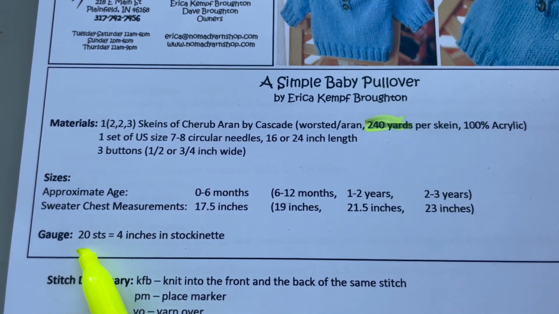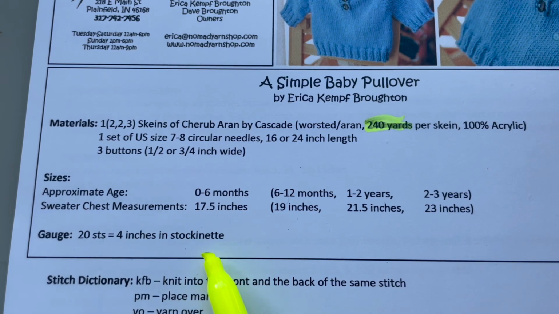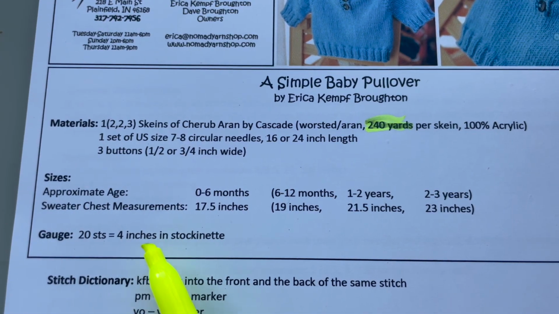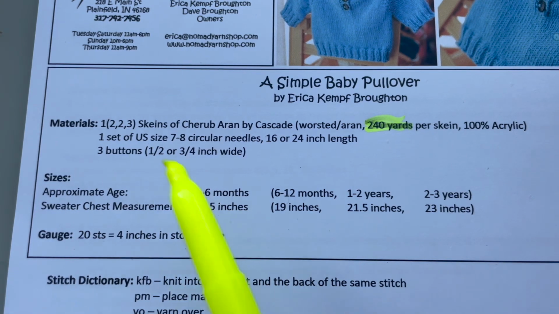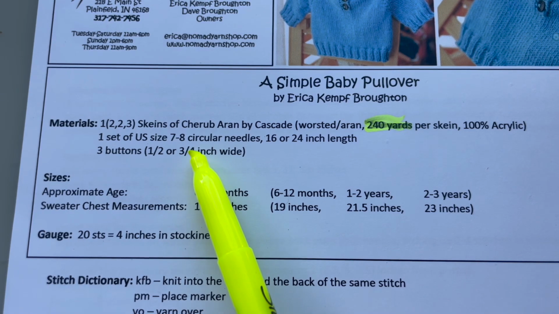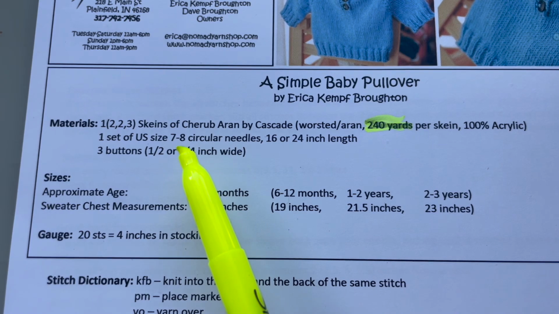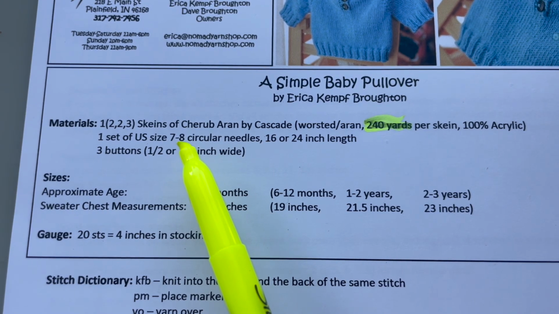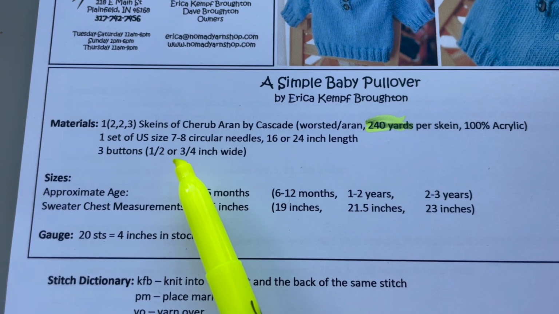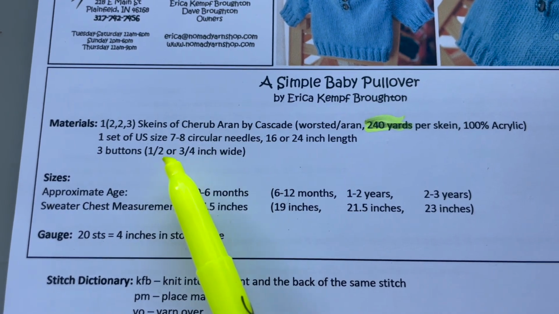And then the gauge is 20 stitches equals 4 inches in stockinette, which is knit a row, purl a row. That is a very typical worsted weight gauge. And we're on a size, did it tell us? Yes, it did tell us, sorry. We need a size 7 to 8. So this depends on your gauge. And again, with babies you don't have to be as exact about gauge if you're going to make the bigger size. So you can just use the 7 or the 8, you're good. Unlike an adult sweater, where this gauge thing really matters.